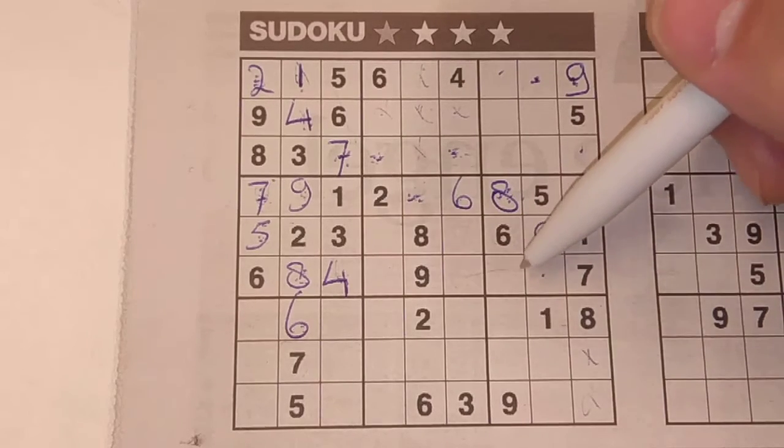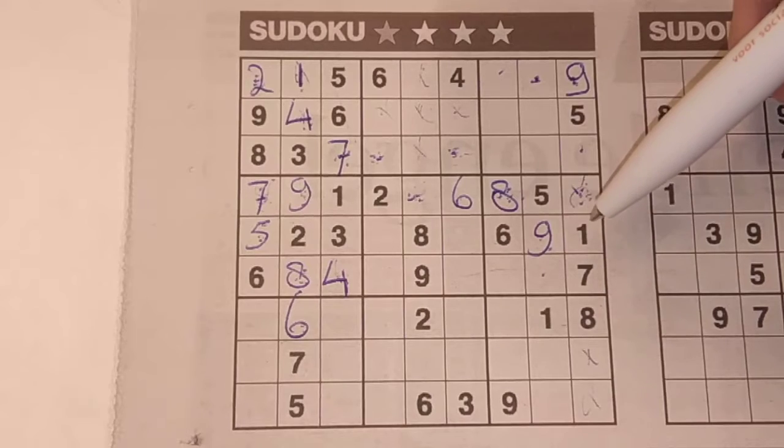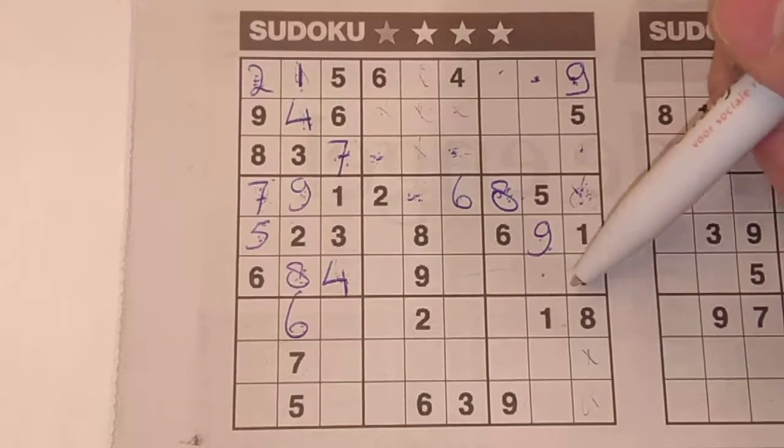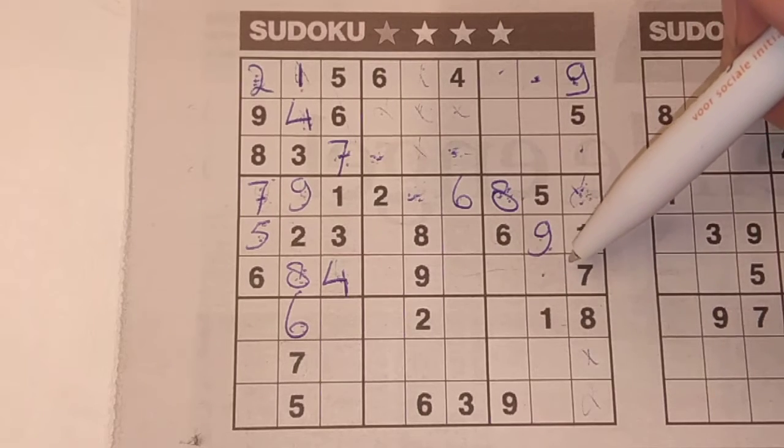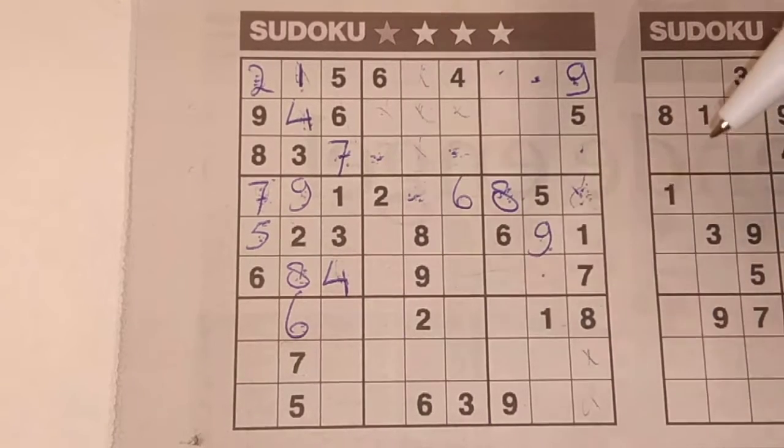Yes. 4, 3, and then 4, 3, and 2. 2 should be there.